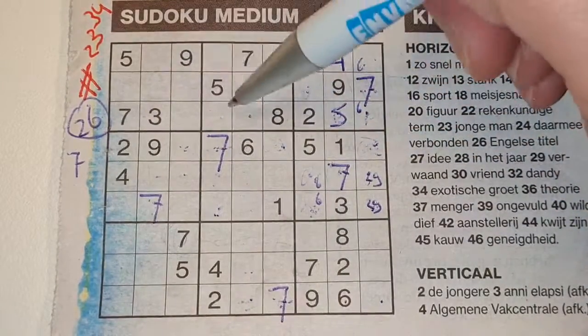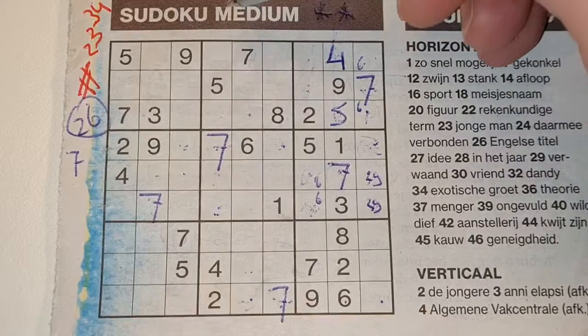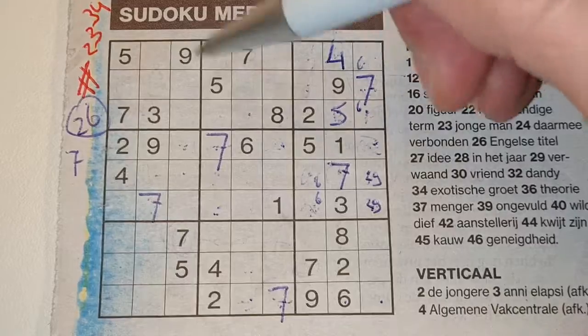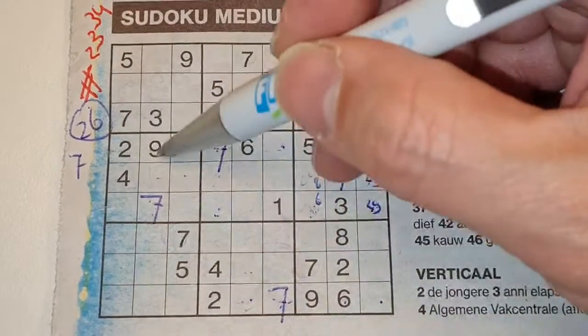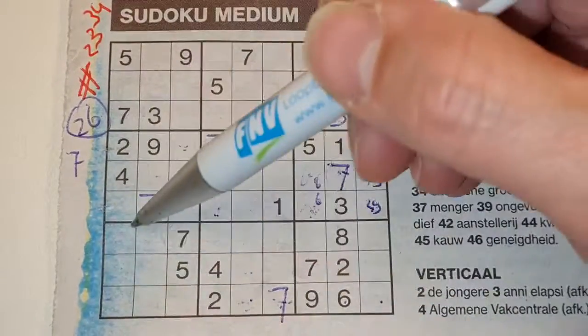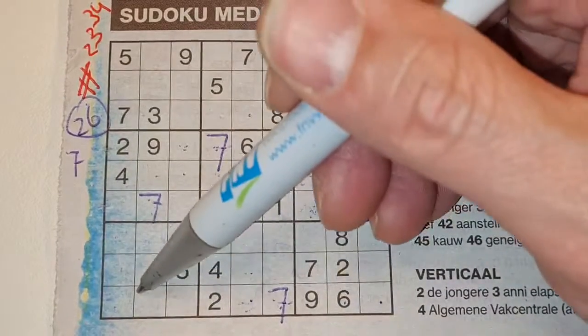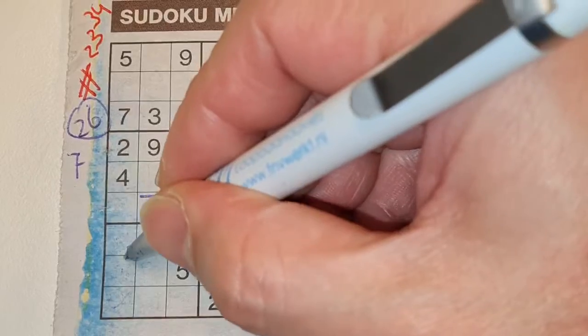No. Let me put some numbers because it's taking too long. All right, 9 in the third column, 9 in the second column. So in the first column, the only 3 places for the 9 should be here or there. We see there 9, no 9 there, so the 9 could be here, could be there.